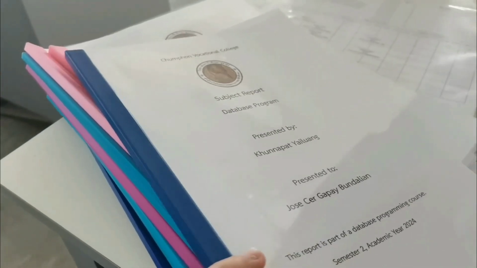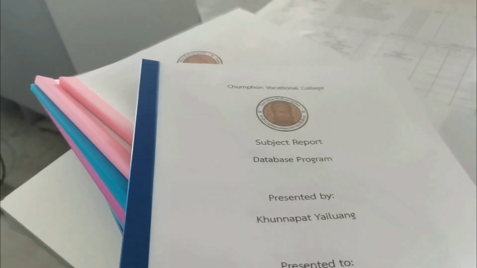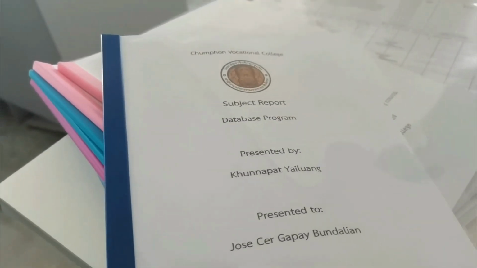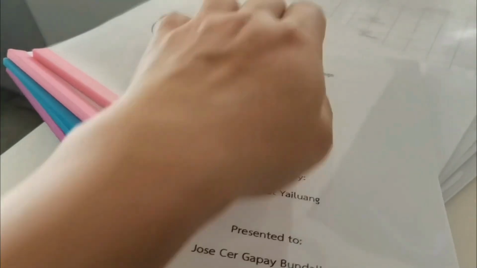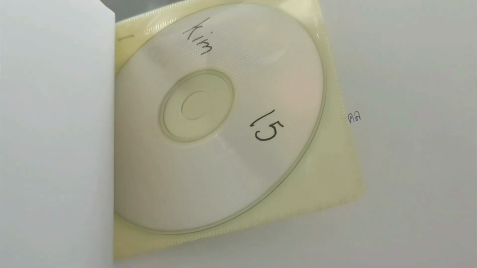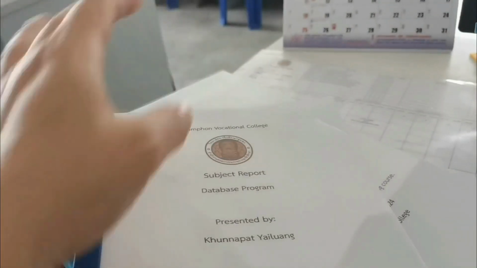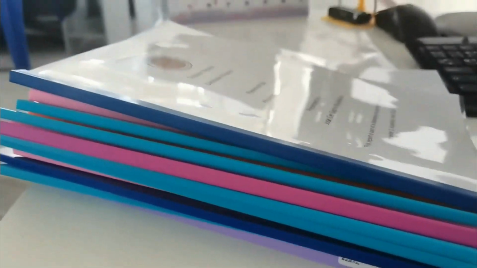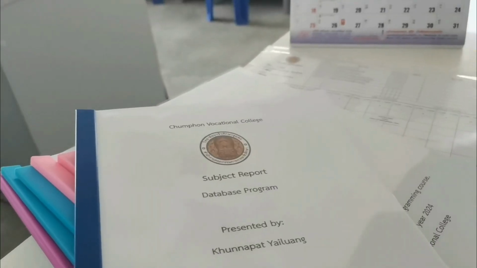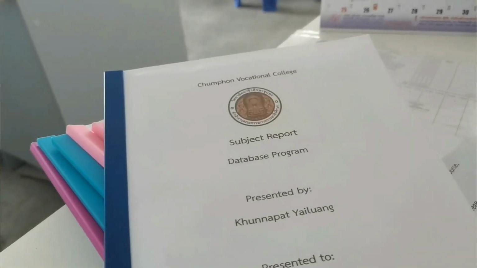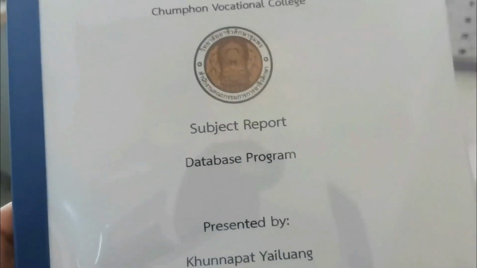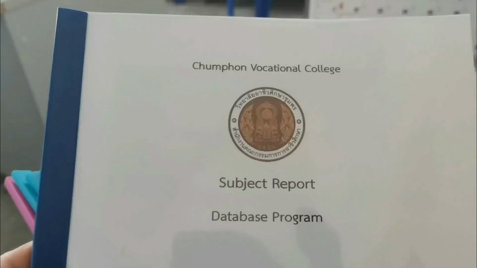Okay, so as a review, the students are required to submit the requirements by printing their codes and their forms, and of course, so that I can check their database management system on my computer. As you can see here, there are so many projects. This is one of their requirements for their midterm and final grade. So they need to submit it like this, within their database program.